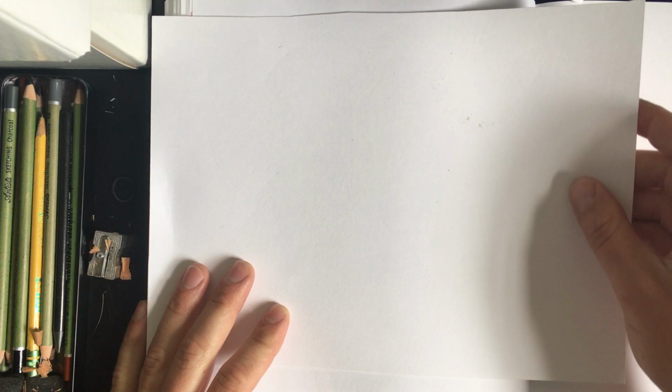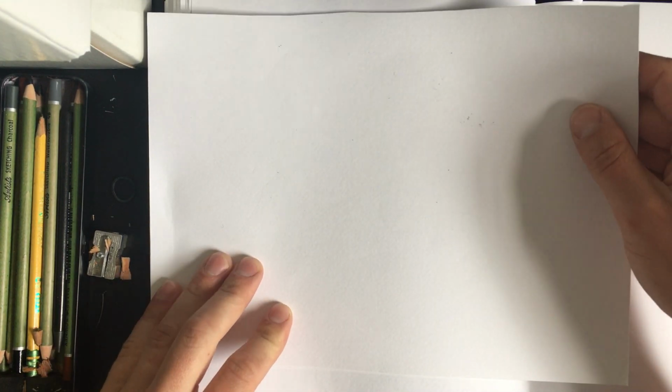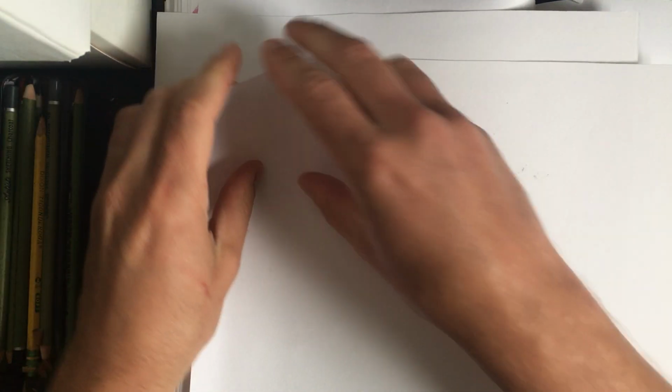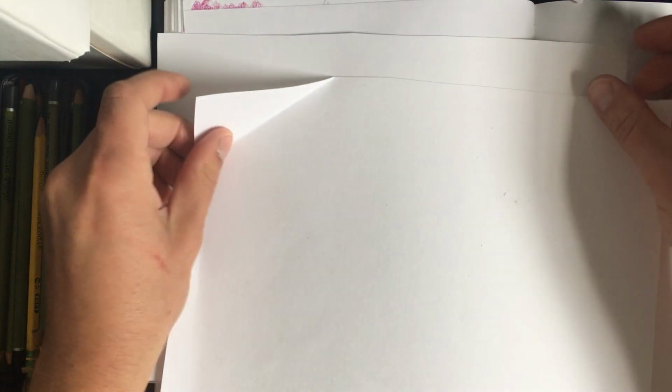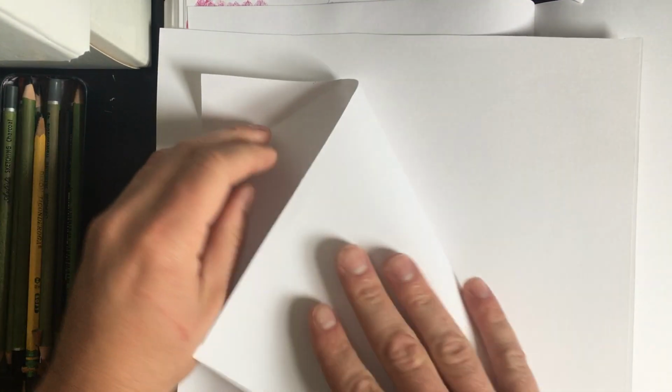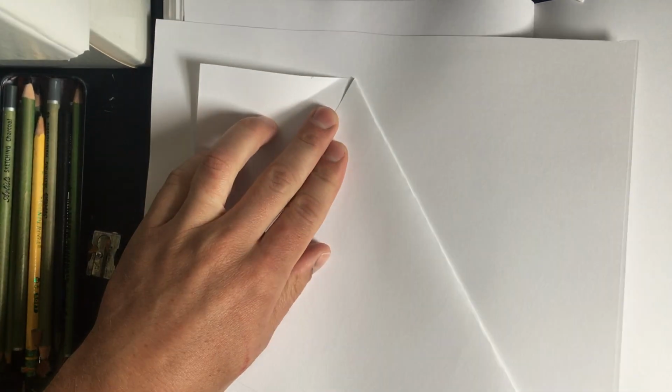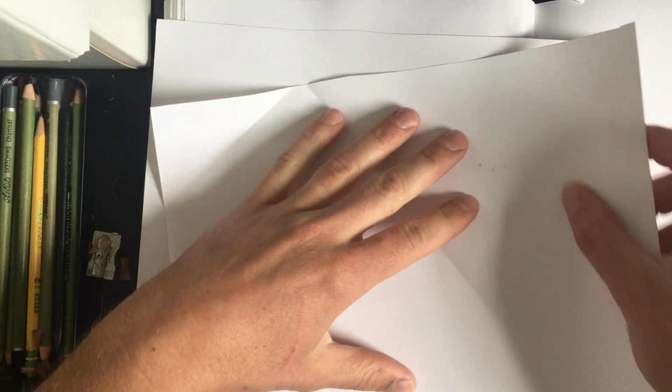So for this very first one, we're going to do a couple different types of projects, but for this very first one, we're going to be tricking the viewer into thinking that there are little tiny planes flying across the paper in a way that makes the paper look like a sky.